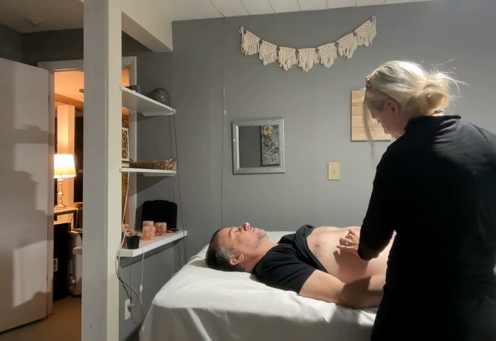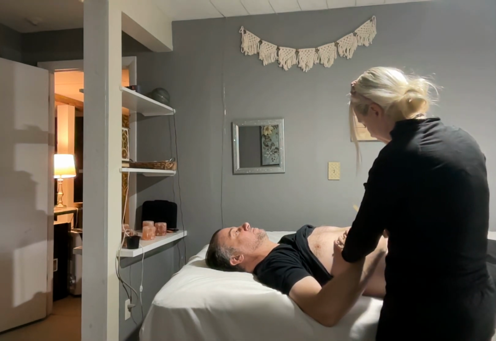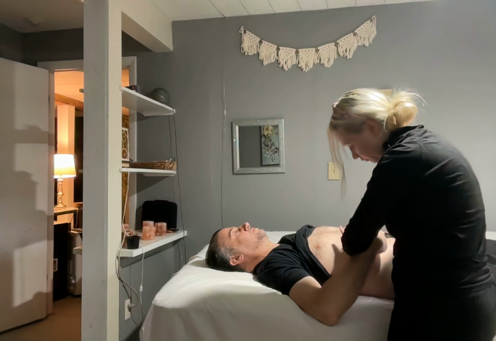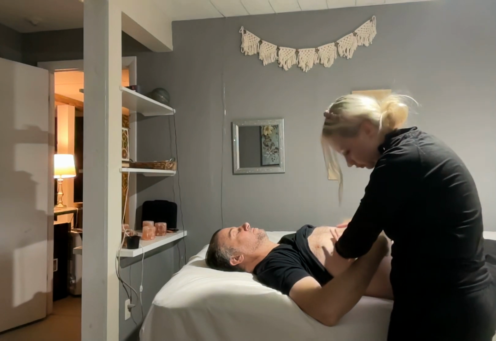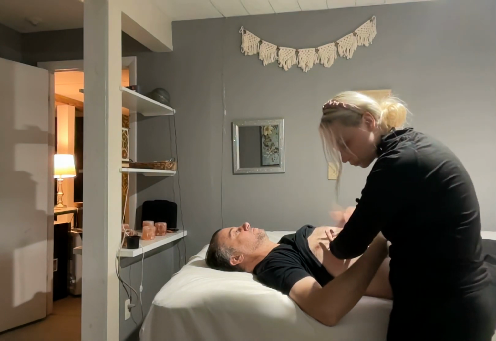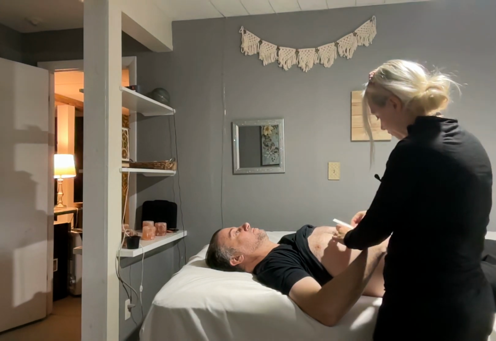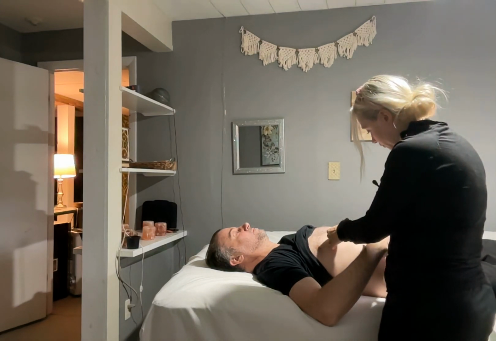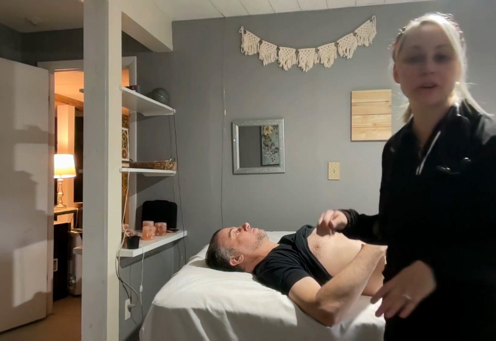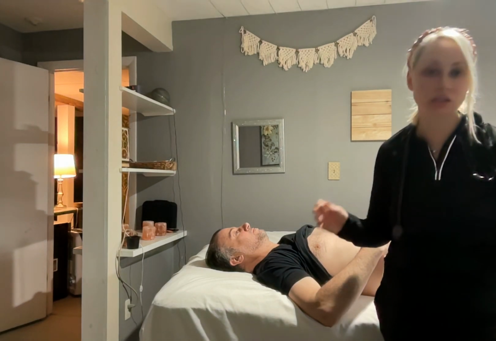Here, put your finger right here for me. Okay. It's about 10 centimeters, which is normal. You want anywhere from 6 to 12.